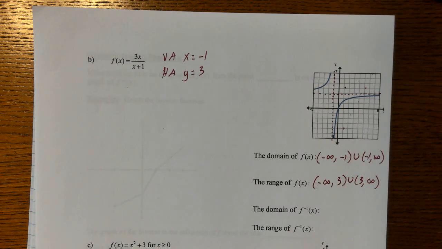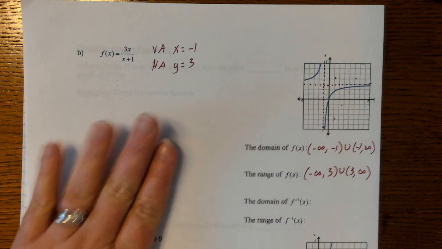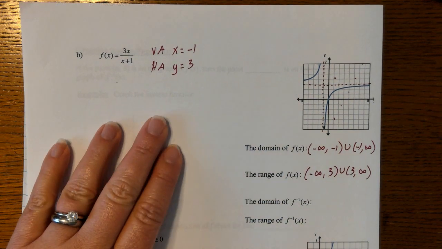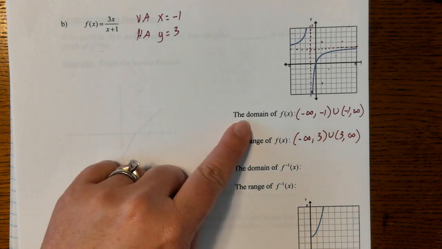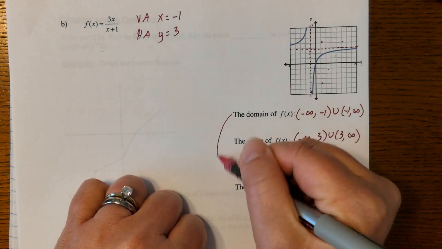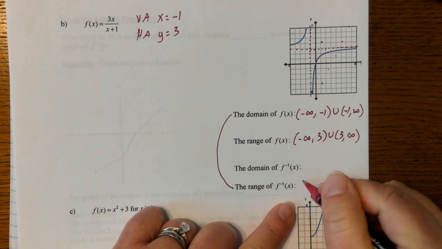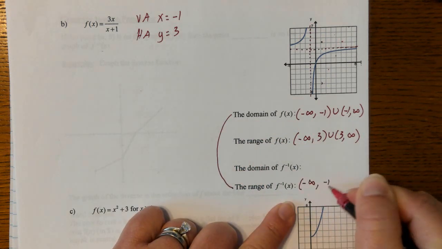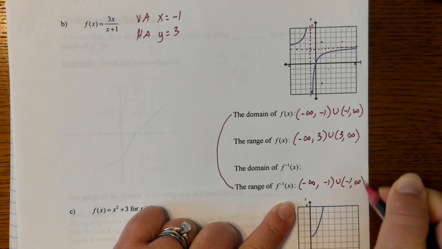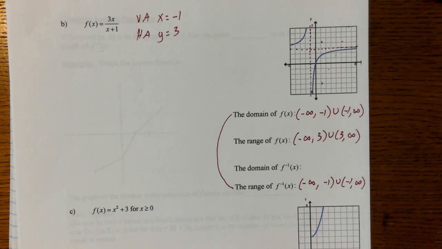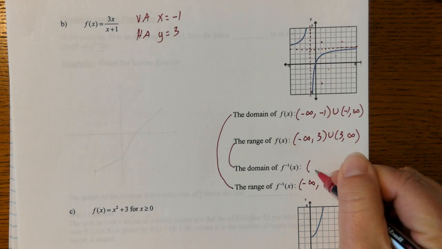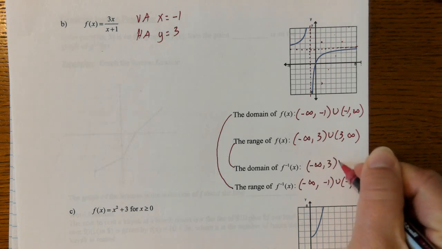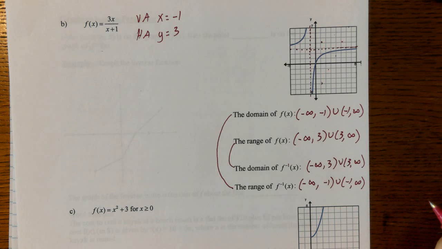Now, the reason that matters is once we get our inverse, we don't even have that equation yet, but once we have the inverse, we already know the domain and the range that we're going to get for that inverse. So remember, the domain of the original will become the range of the inverse. So the range of the inverse is going to be -infinity to -1 union -1 to infinity. Because remember, inverses, we trade all the x's and y's. Okay. The range of the original will become the domain of the inverse. So -infinity to 3 union 3 to infinity. Okay. I already know what those are going to look like.